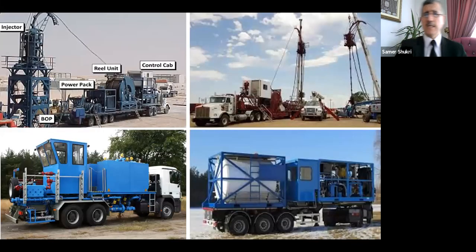So if you look at this, this is the coiled tubing package. We have the control cabin. We saw it in the video. After that, we have the real unit power pack here. It provides the power to the unit. Also, we have here the gooseneck. We have the injector head, BOPs here, and the Christmas tree.